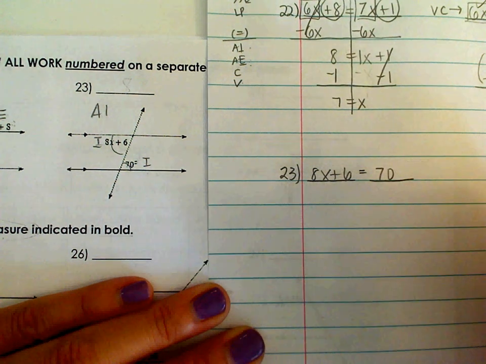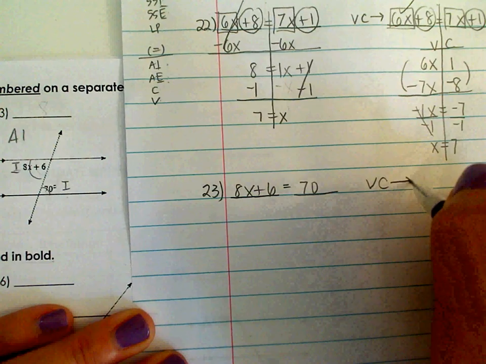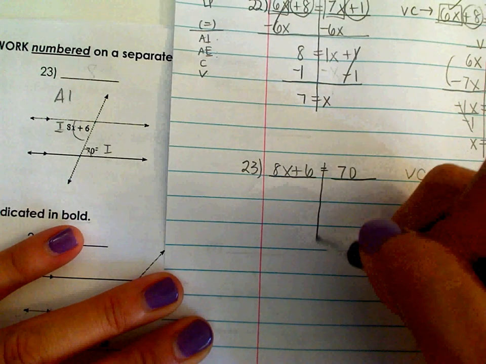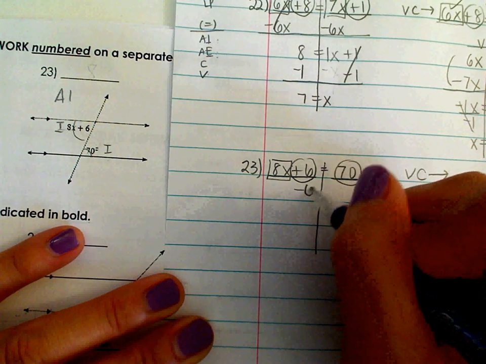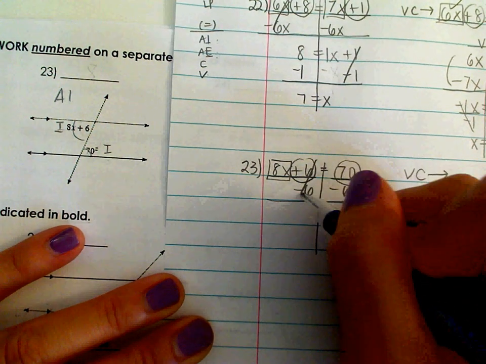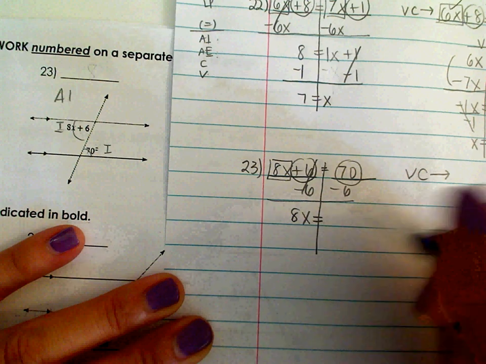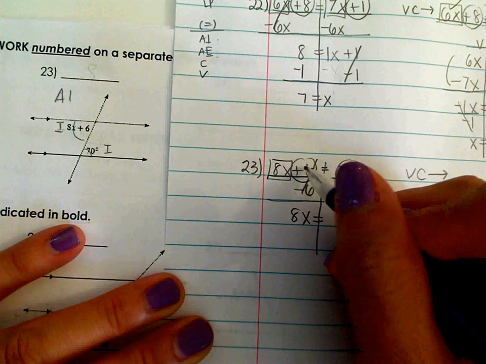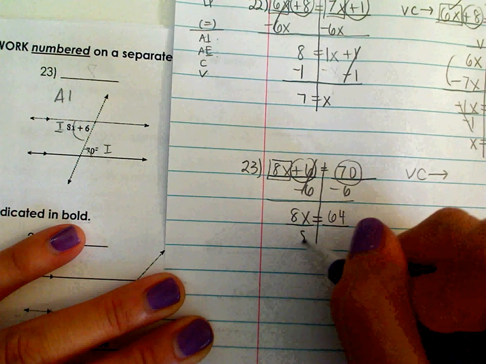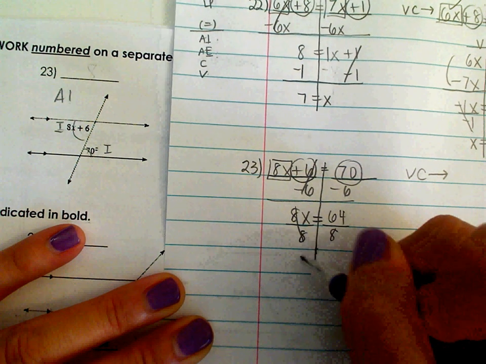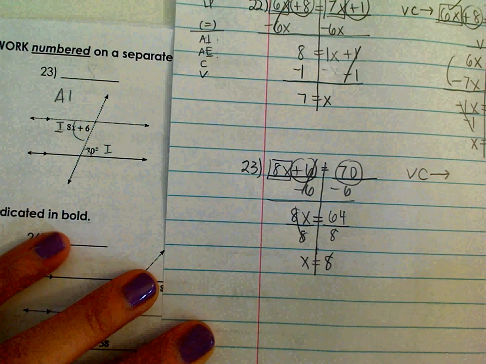Variable constant method I'll do next. Subtract, because they were positive, so 70 minus 6 is 64. So x should equal 8.